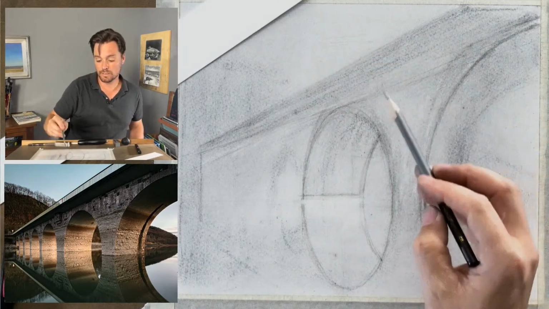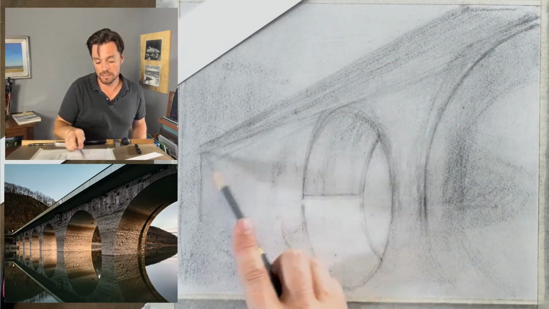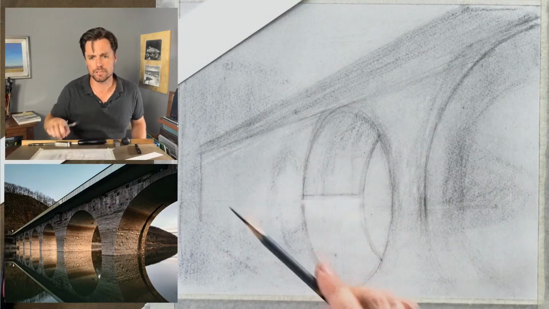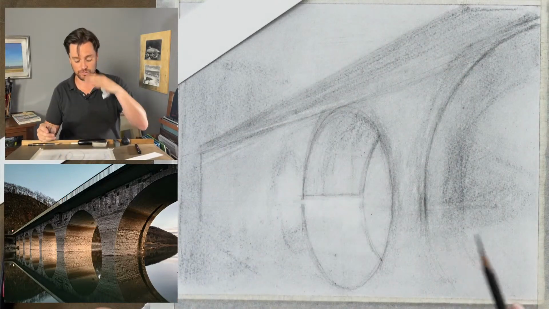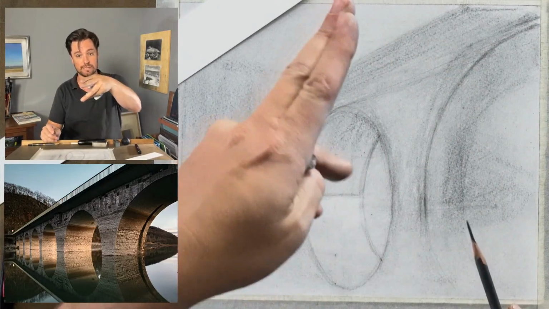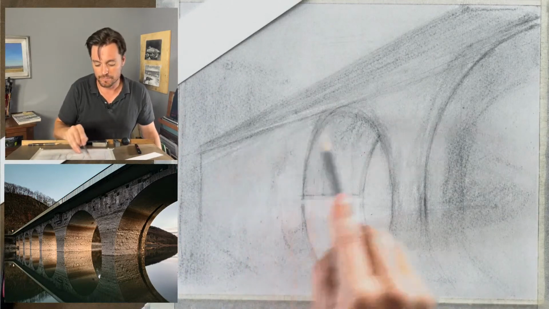And one of the things that is really kind of fascinating right now is how different my drawing looks from my perspective here versus when I see it vertically there.